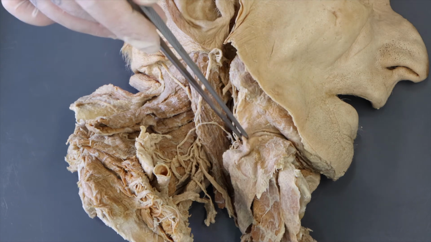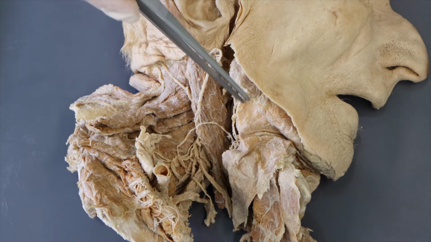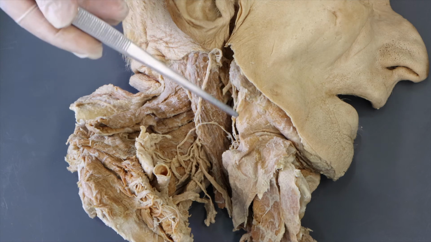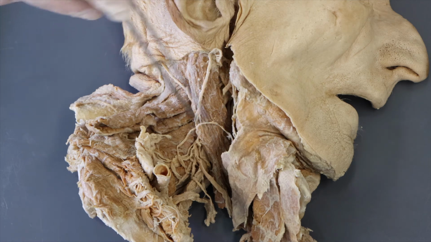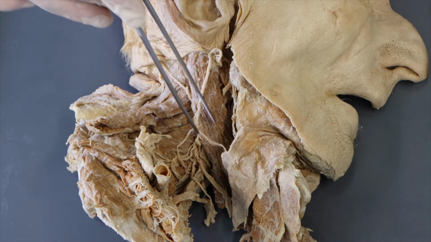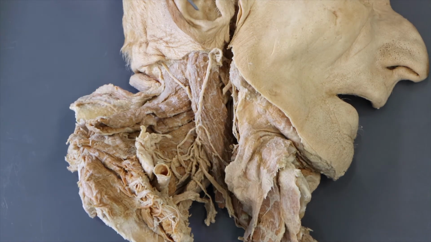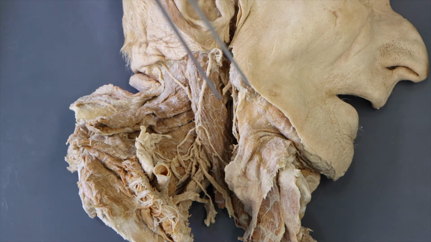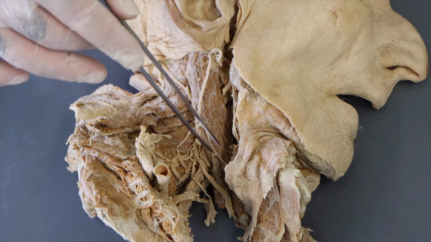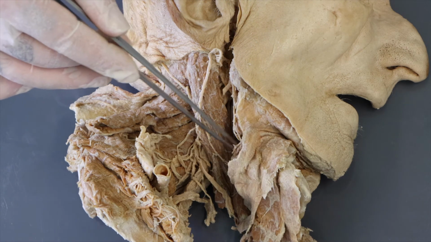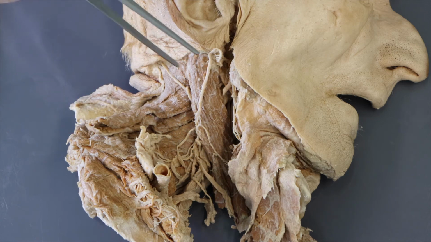The platysma divides the subcutaneous connective tissue into the superficial and deep layer. And this transverse cervical nerve goes under the platysma, and it's also dividing into two parts, the superior branch and the inferior branch.